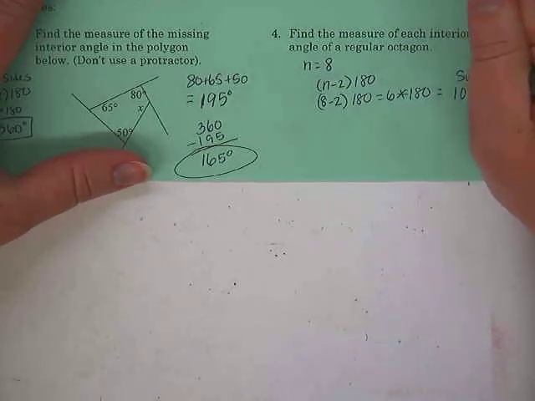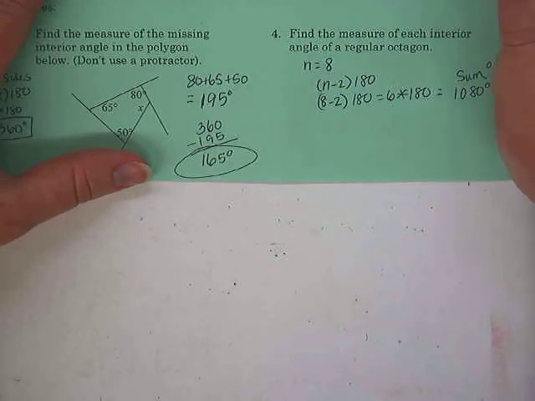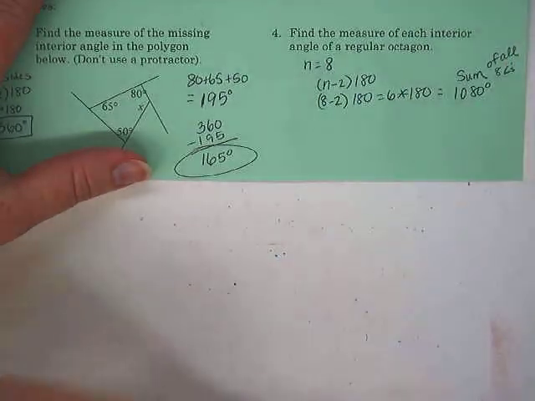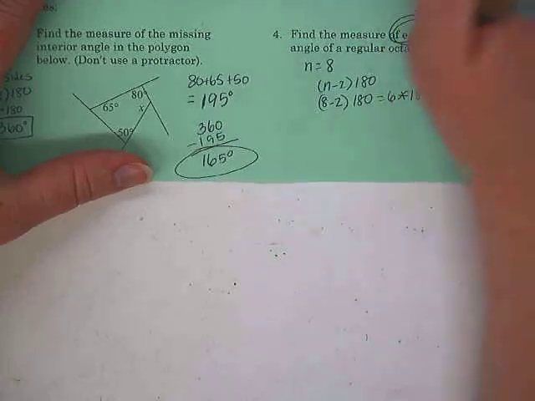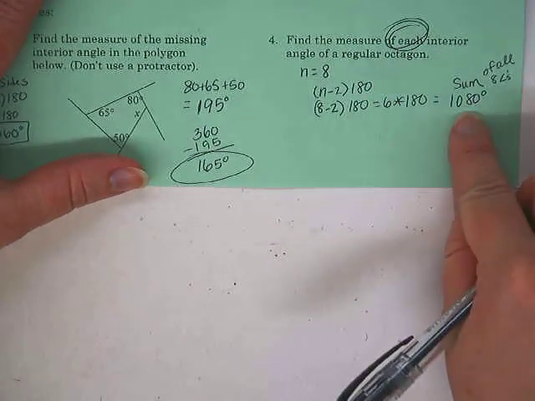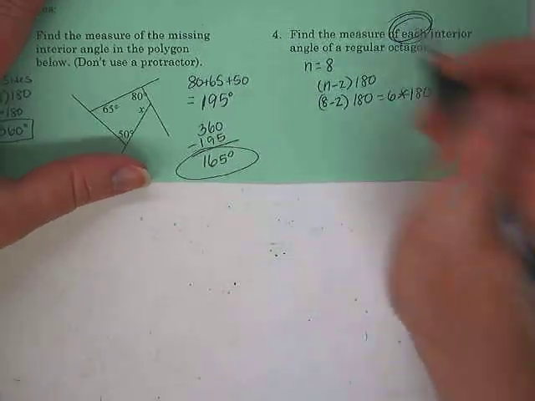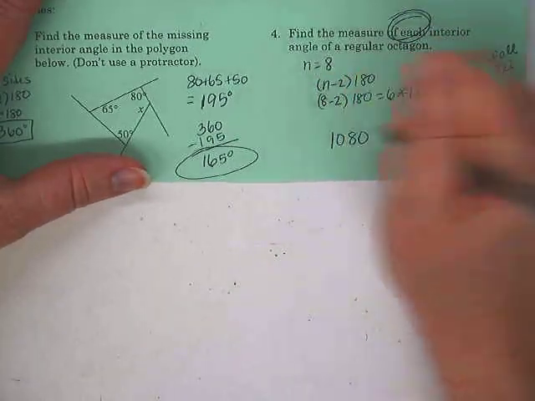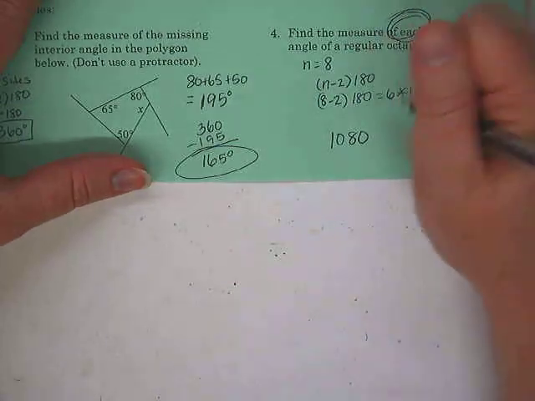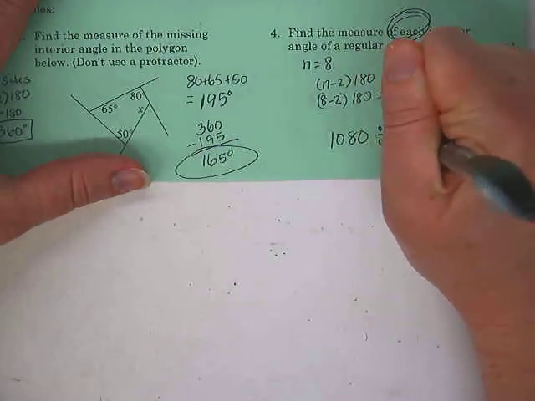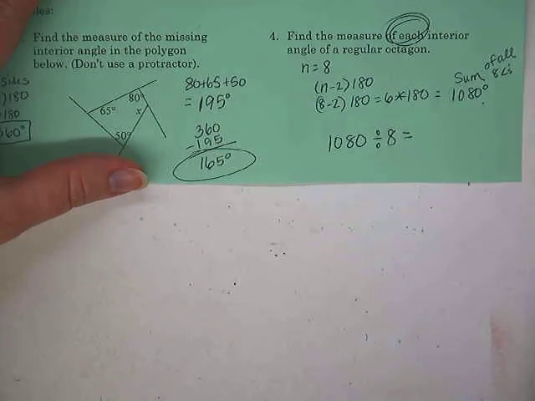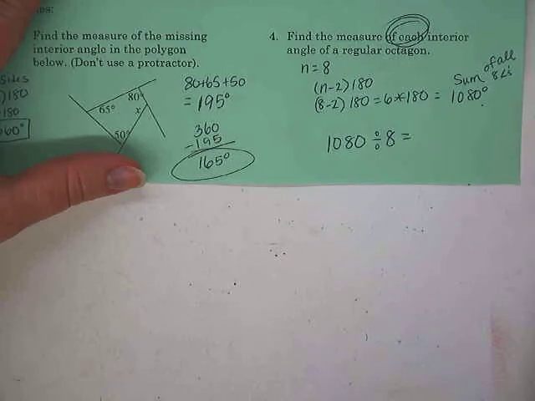We did it earlier. It's on the chart, so just a hint. 1080. That was the answer we got earlier. Is that our final answer? No, that's what all of the angles added together add up to. That's the sum of all 8 angles. Good. So we just want to find each interior angle, which means we want one of them, not all 8 of them added together, right? So somebody gave me the way we do that is by taking that answer and dividing by 8.